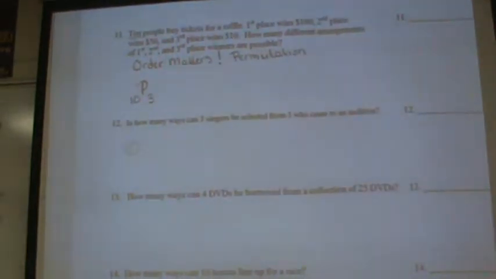So we're going to use the P notation, and we have 10 people, so you're going to have a 10 on the left. And we're choosing first, second, and third. So we're choosing 3 things. So you're going to have a 3 on the right-hand side. And again, I'd like to see the fraction set up. So you'd have 10 factorial over 10 minus 3 factorial. And when you plug that into your calculator, you should get 720.